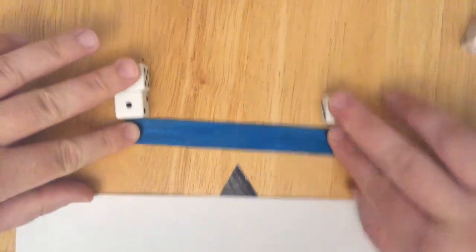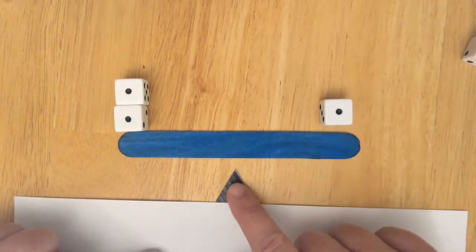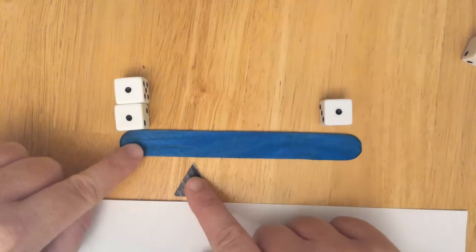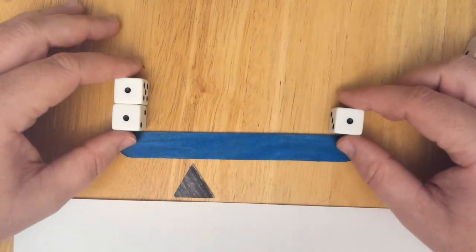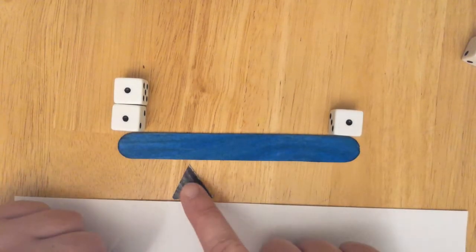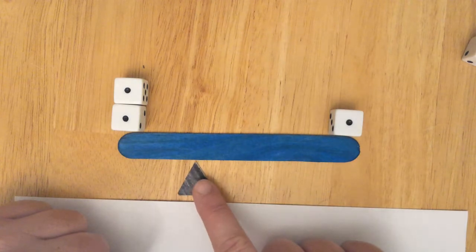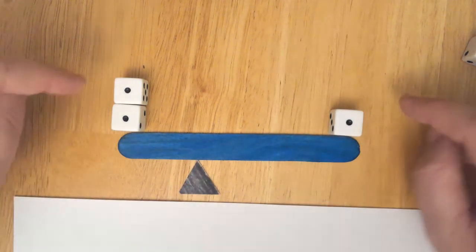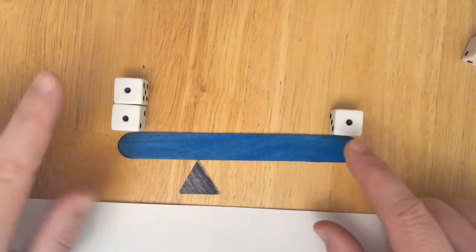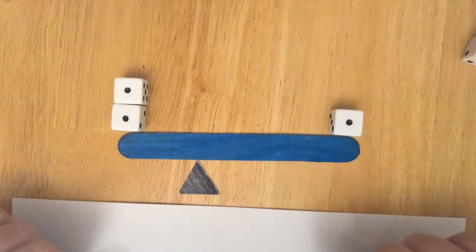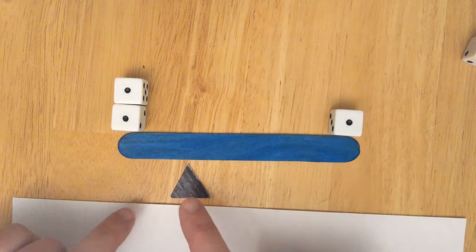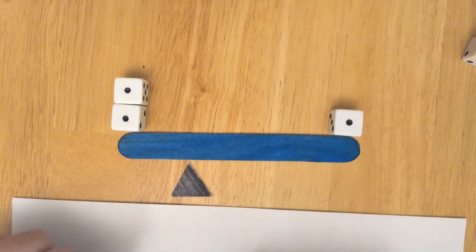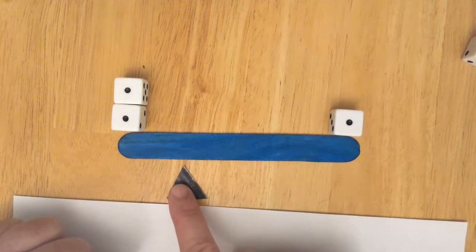So in order to keep this balanced, this fulcrum is going to have to go closer to the heavy side, and now it will stay balanced. And finding the location of that fulcrum is what weighted average is. So here's the weight: there's 2 of these and only 1 of those. Finding where this goes will keep this balanced, and that's what we're looking for right here.